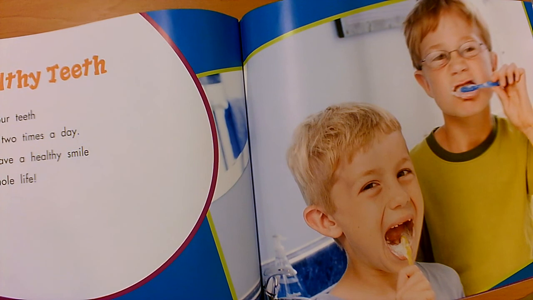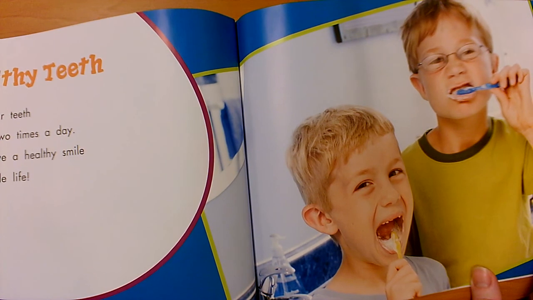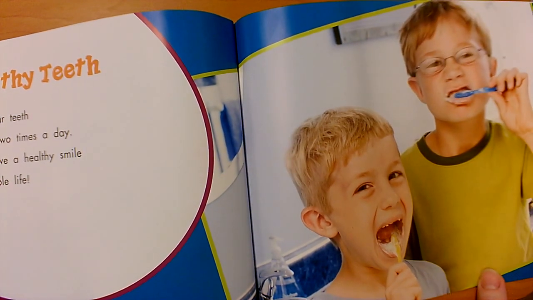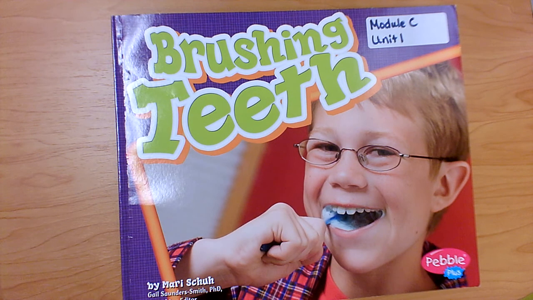Healthy teeth. Brush your teeth at least 2 times a day. You'll have a healthy smile your whole life. How many times should you brush your teeth every day? 2 times, that's right. So the topic for this book, what is it all about? What is the main topic for this book? Brushing your teeth. What are some of the key details that you learned about brushing your teeth?